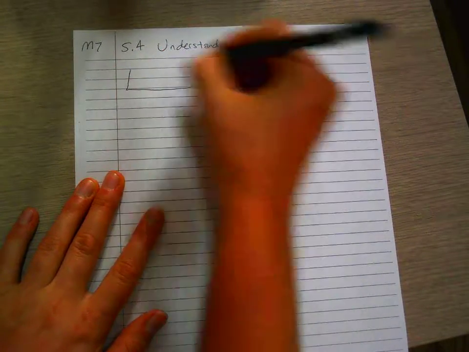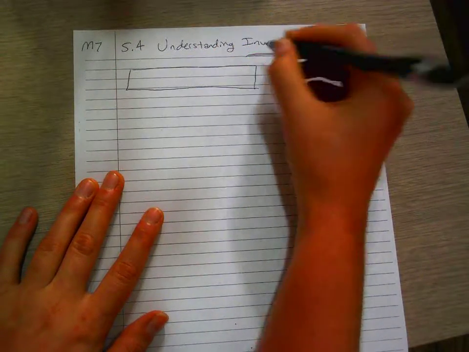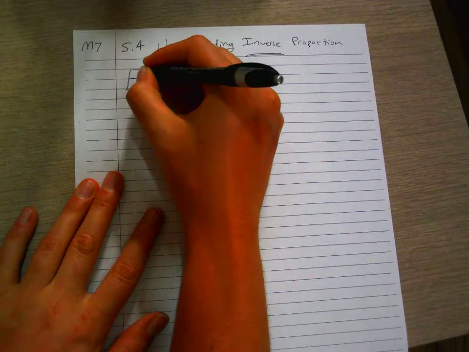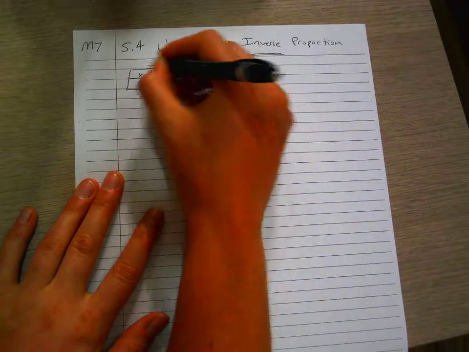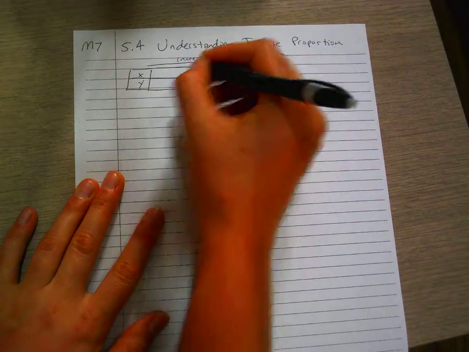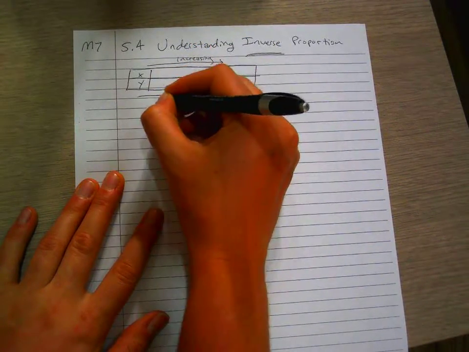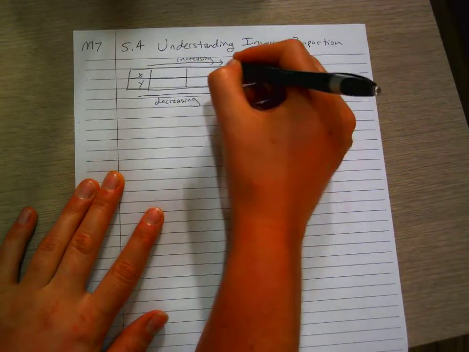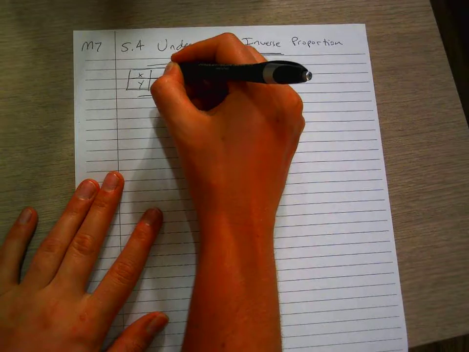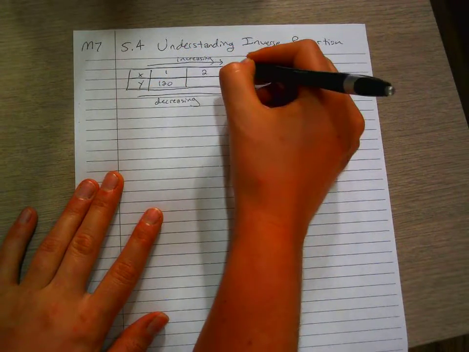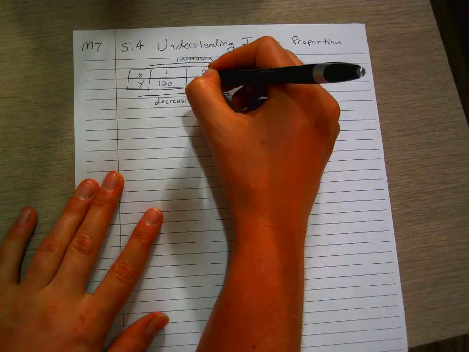in inverse, instead of both increasing, you are going to have one increasing while the other is decreasing. So for example, in the book example, we have one that looks like this. The 1 goes up to 2 and 3. The 120 goes down to 60 and 40.